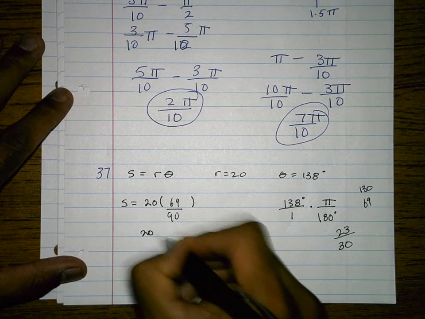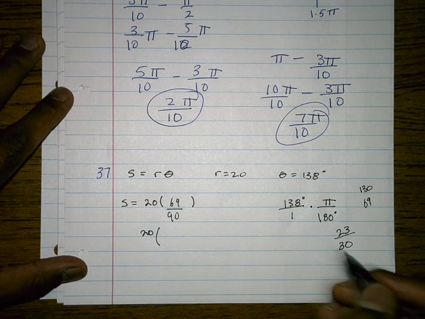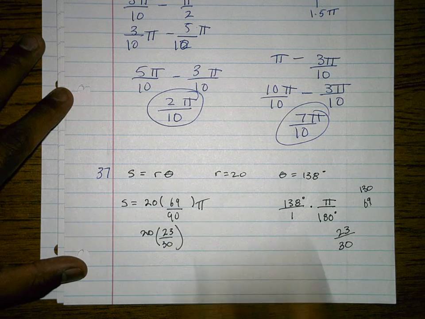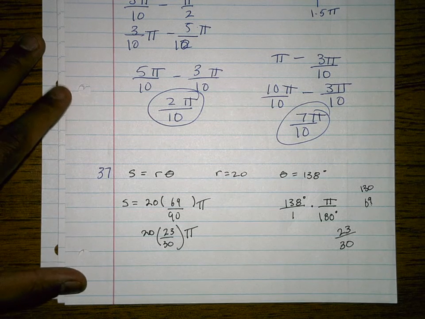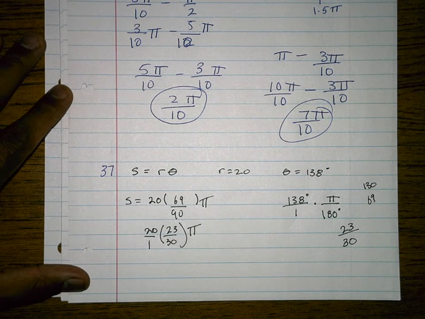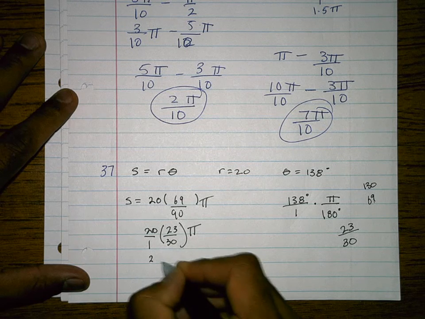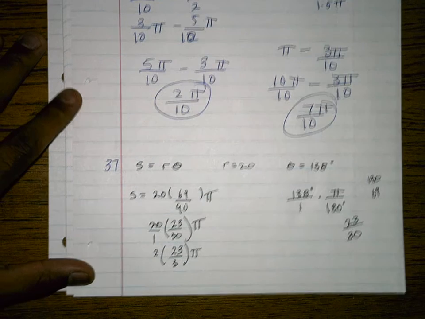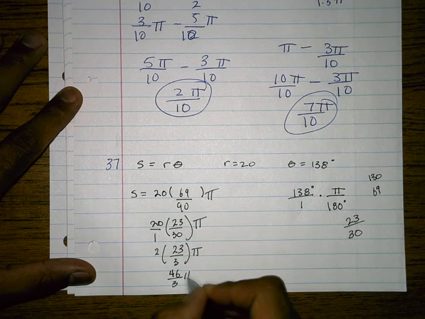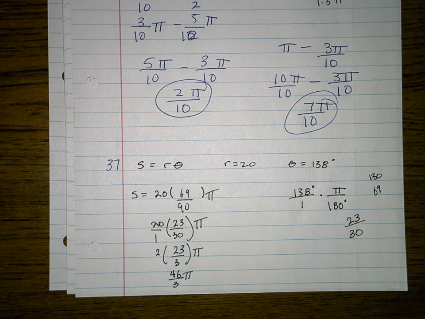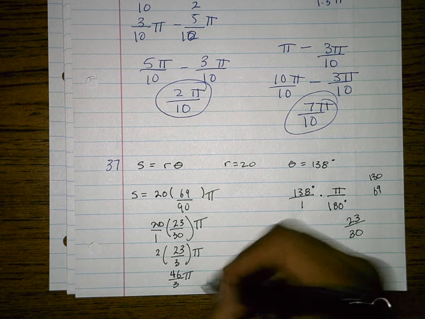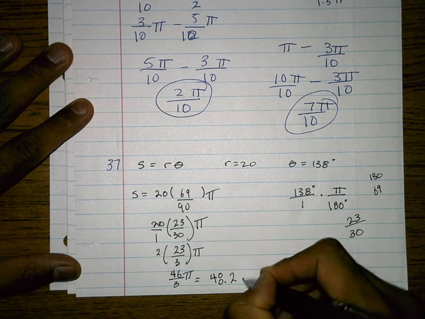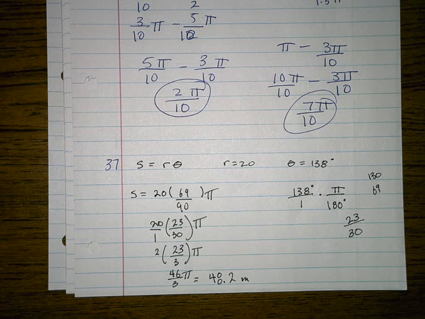Okay, so that's 20 times 23 over 30 pi. And then I can reduce right here, and I'm looking at 2 times 23 over 3 pi, and that gives me 46 over 3 pi. Okay, 46 over 3 pi. If I wanted to, I can punch that into my calculator and I could get about 48.2 millimeters, or meters, whatever the units were.